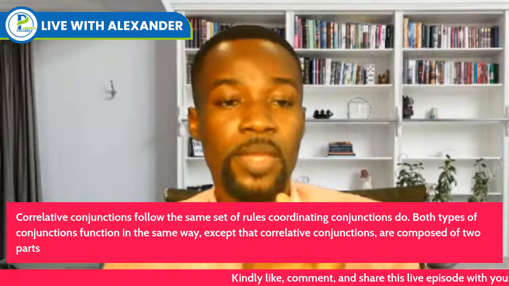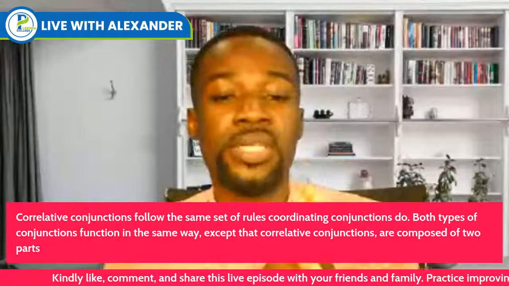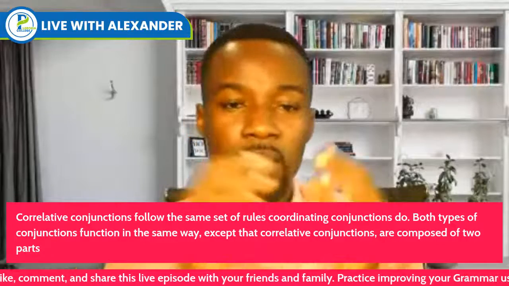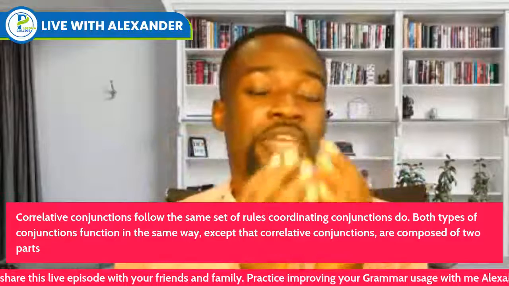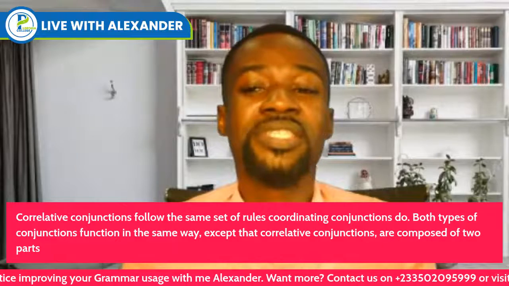Okay? So correlating conjunctions follow the same set of rules as coordinating conjunctions. Just as we use coordinating conjunctions, we use correlating conjunctions in the same manner.